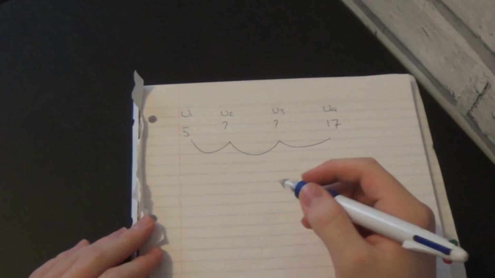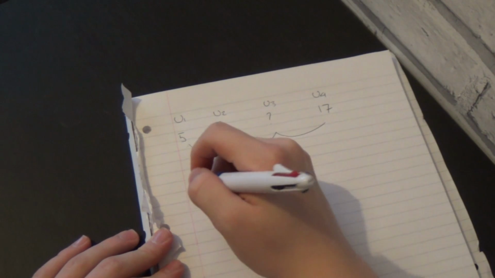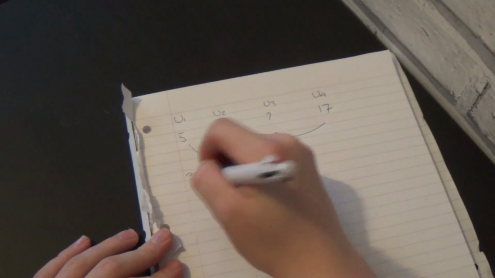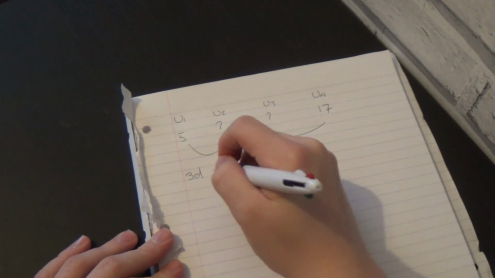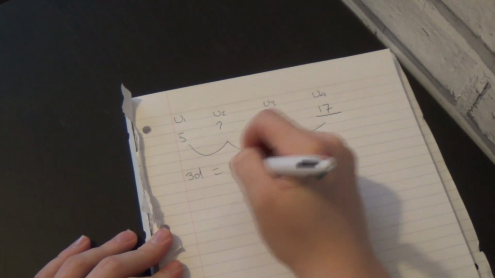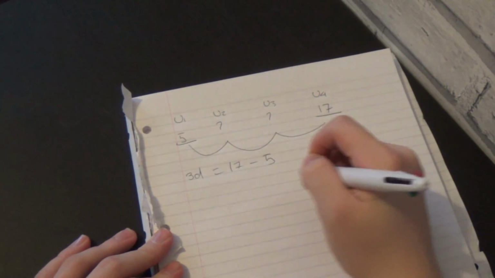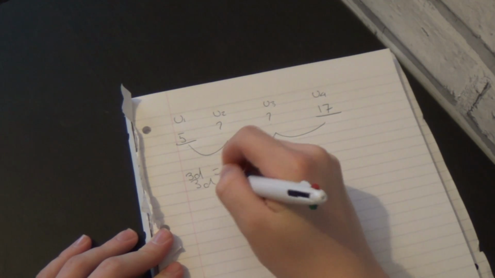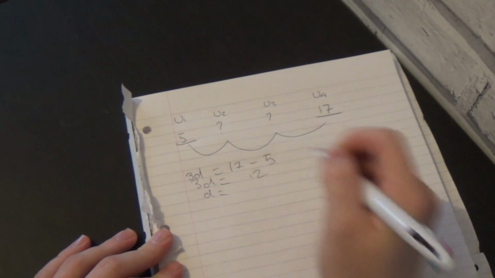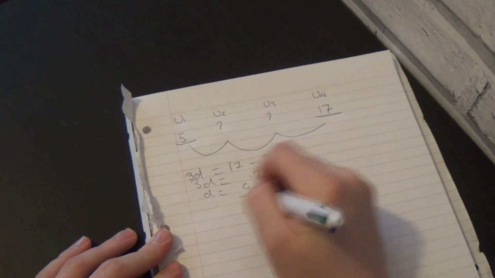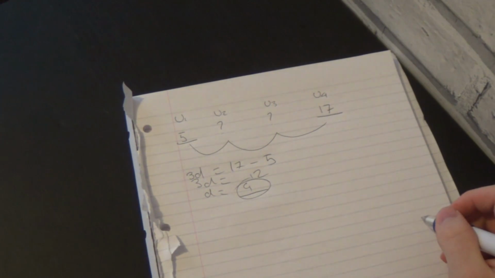We can write this as 3D, since there's 3 spaces, equals 17 minus 5. So that would get us 3D equals 12, and then we move the 3 over to get D is equal to 4, and that is our common difference right there.